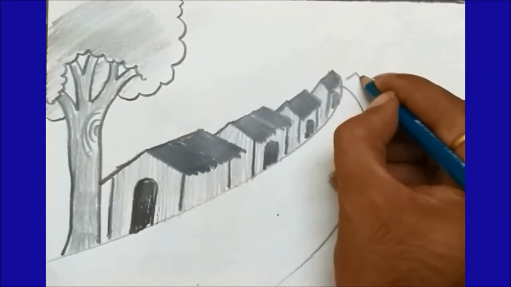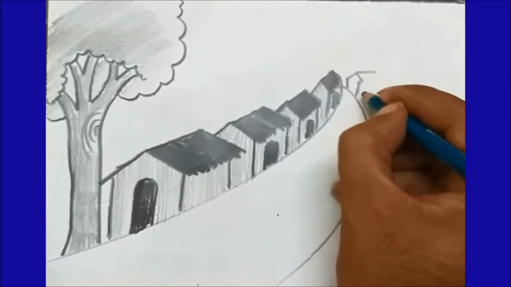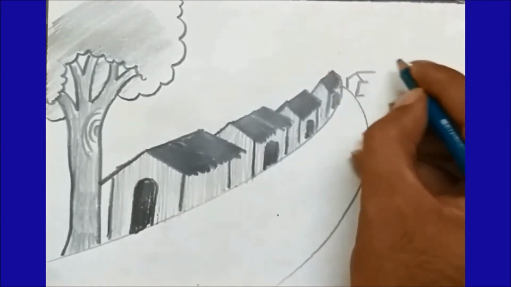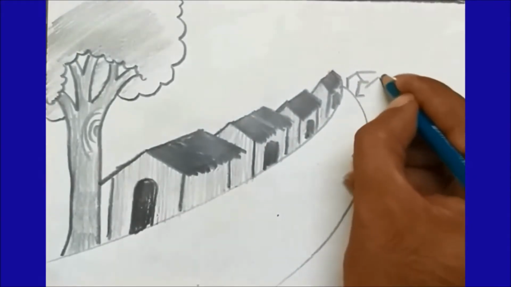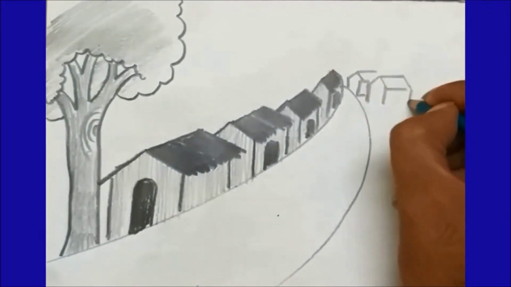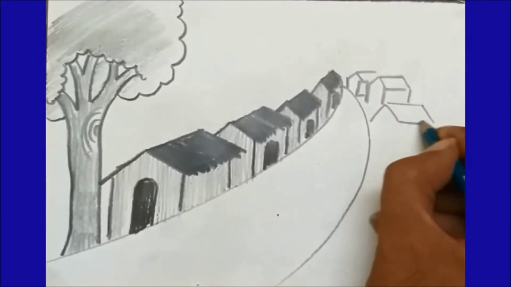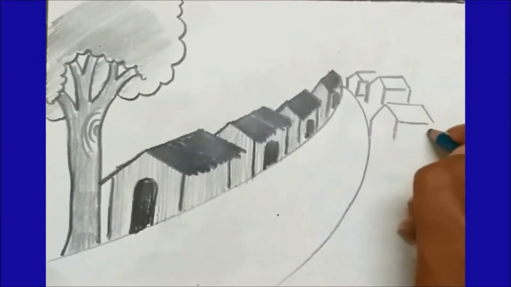One small house at the starting point. Half. Same thing here. Again same thing here by using slanting and standing lines.